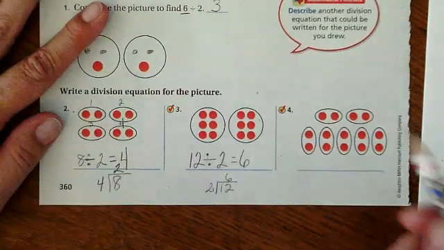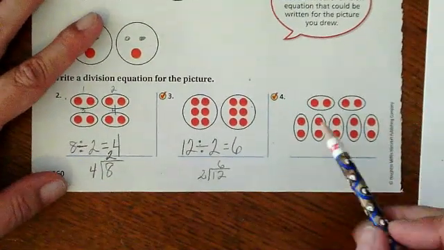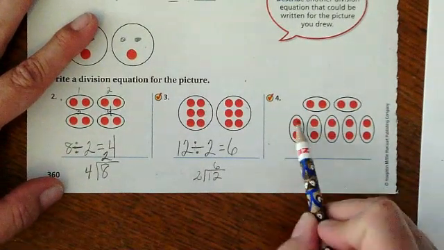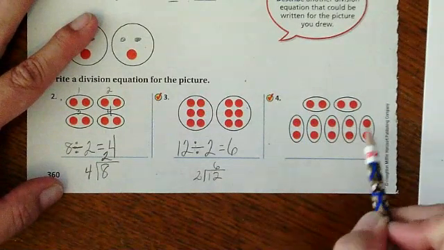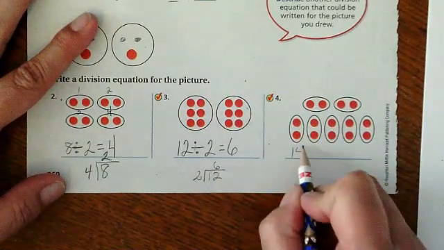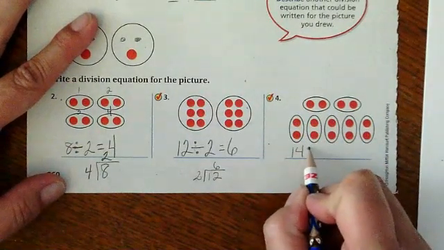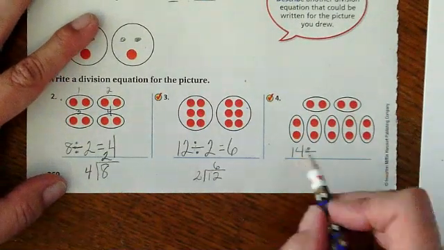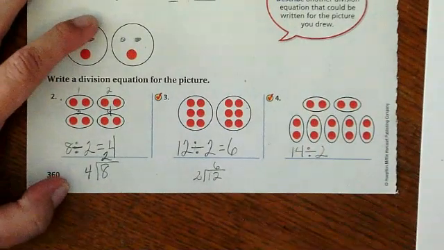Okay. Last one. How many do I have total? What is my dividend? I have 1, 2, 3, 4, 5, 6, 7, 8, 9, 10, 11, 12, 13, 14 is my dividend. And they are separated into groups of 2. So my divisor is 2.